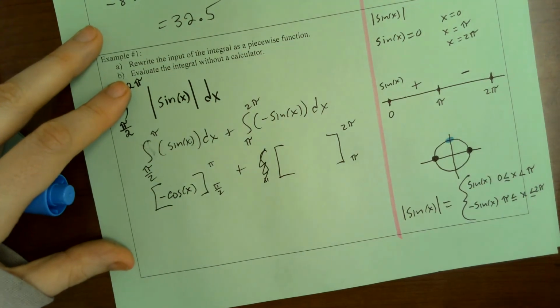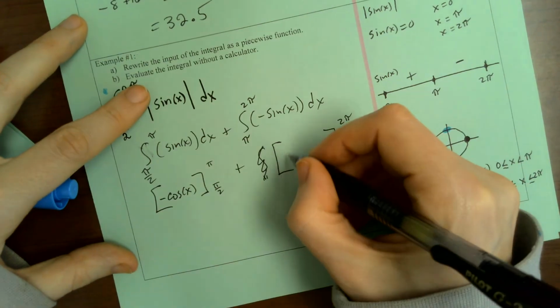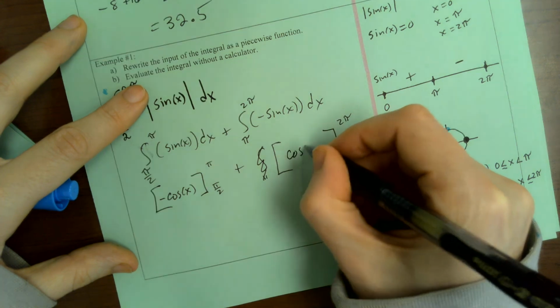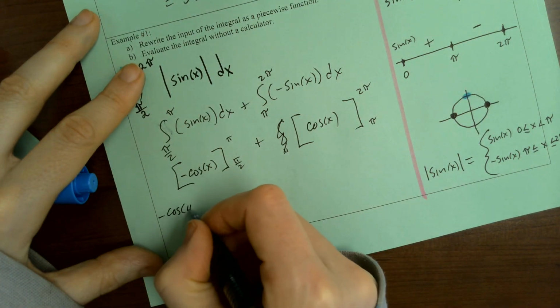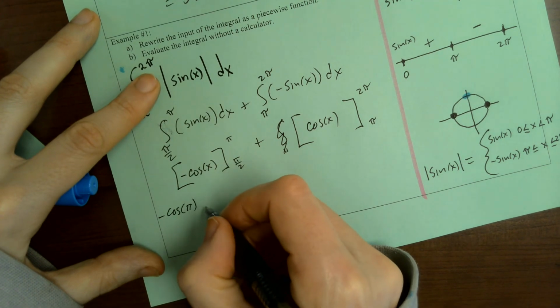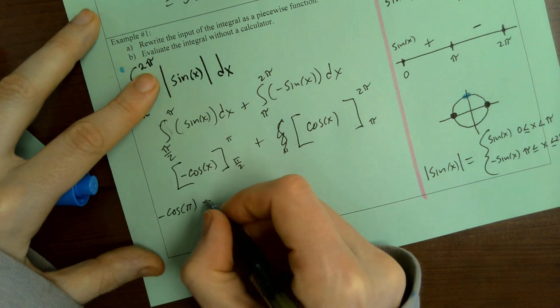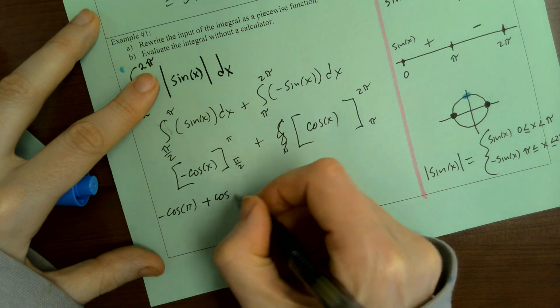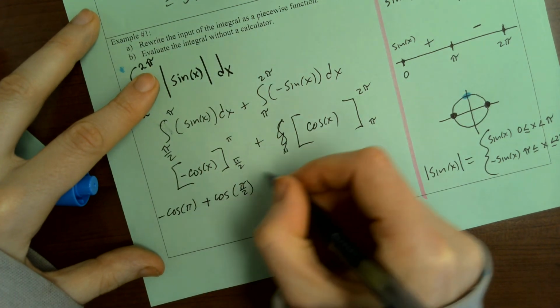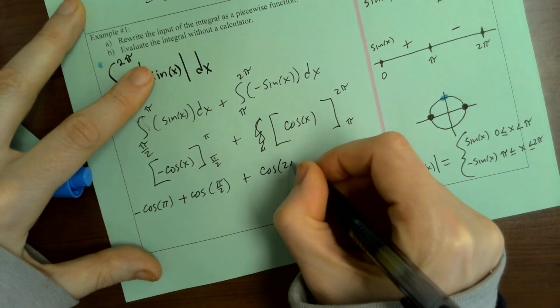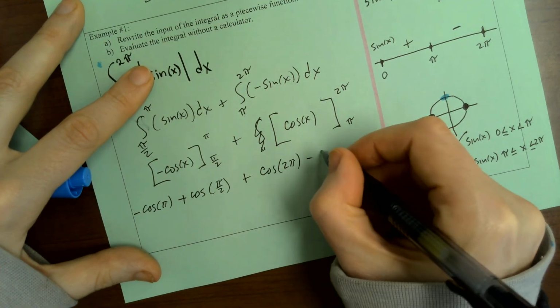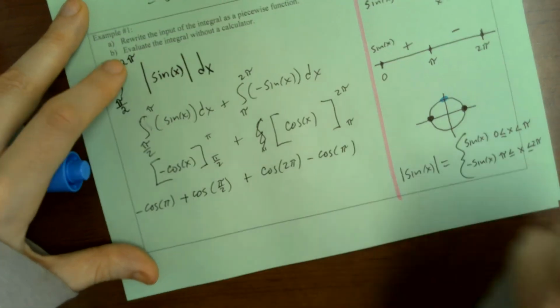The antiderivative of negative sine is regular cosine. So this is going to be negative cosine of pi minus negative cosine of pi over 2, plus cosine of 2 pi minus cosine of pi.